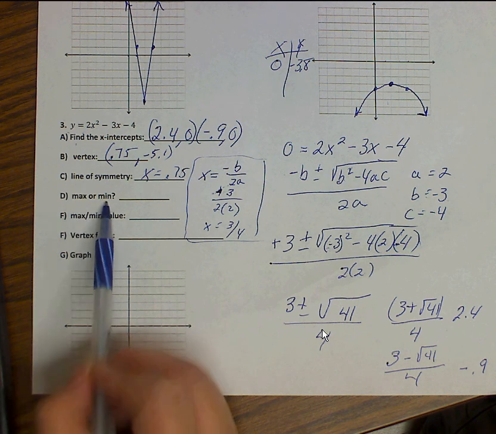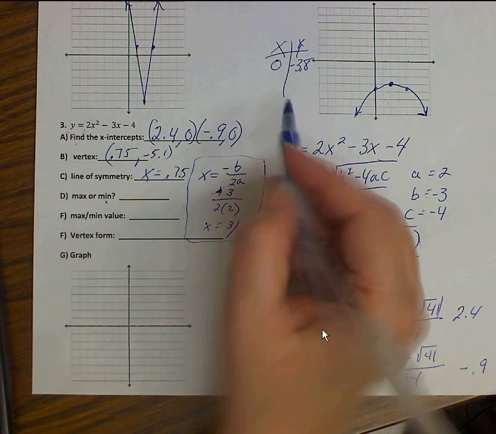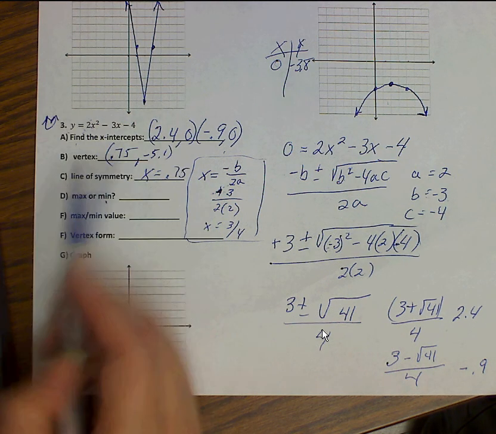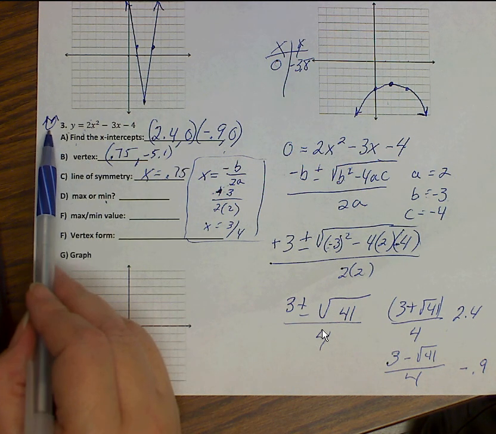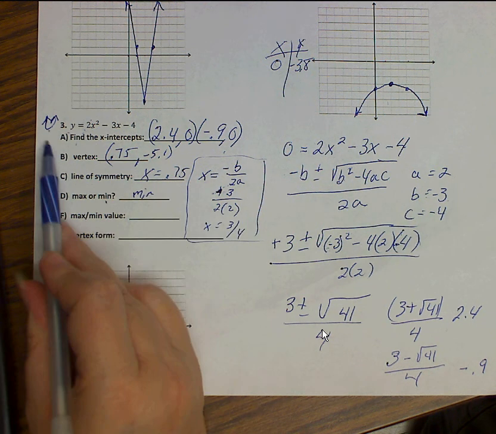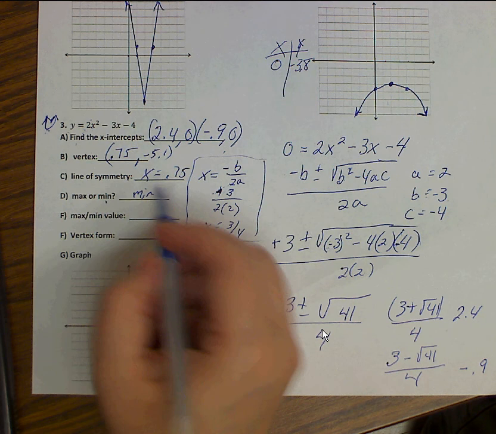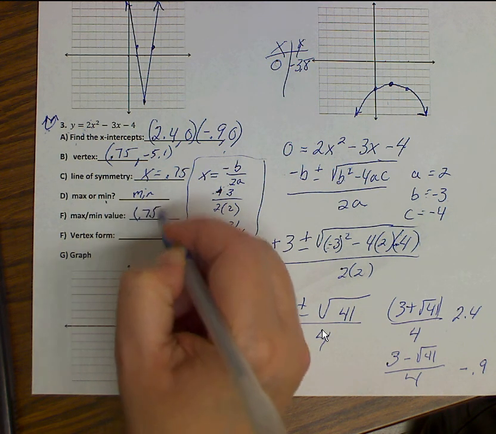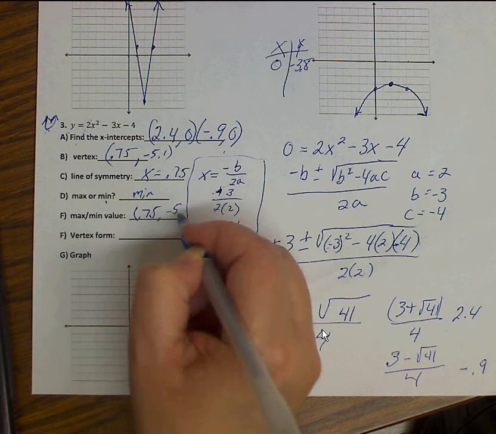Is this a max or min? Since this is positive, we know that it's going to open up. So that means it's a min. What is my min value? Remember, it's what the vertex is. So it's 0.75, negative 5.1.